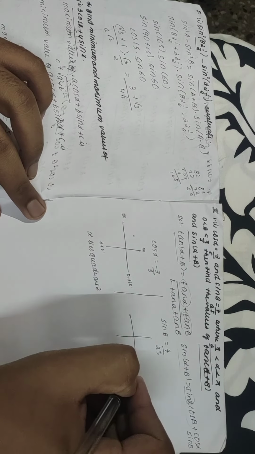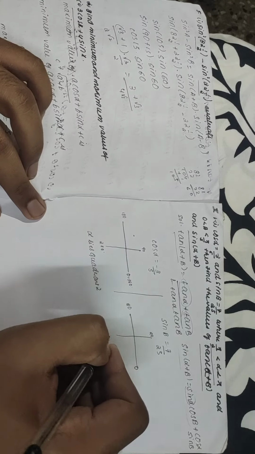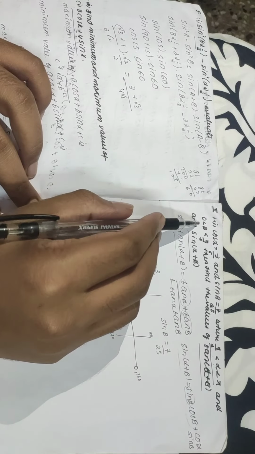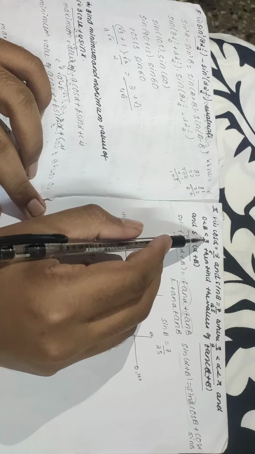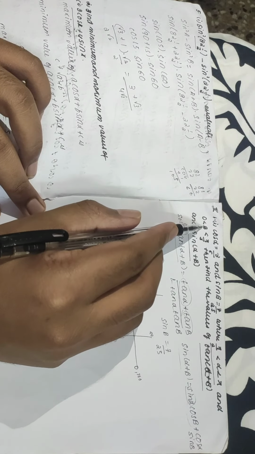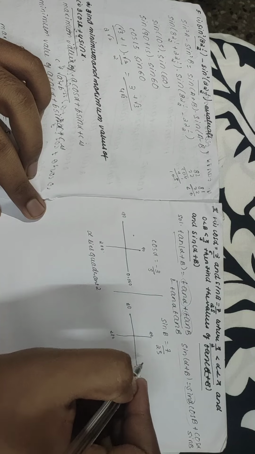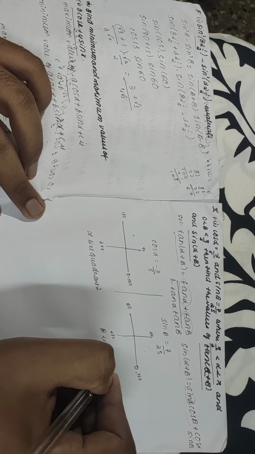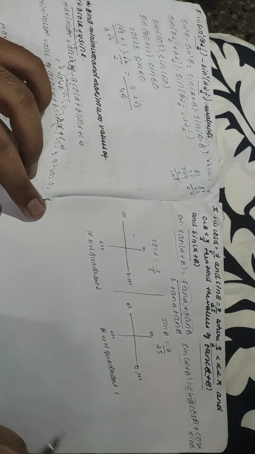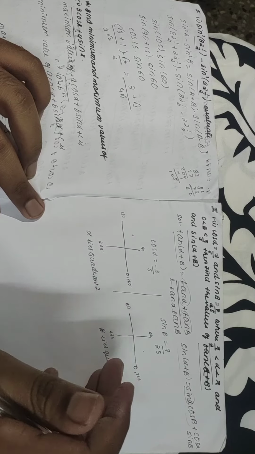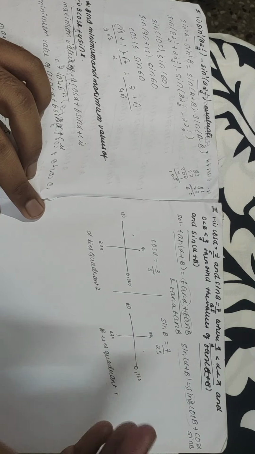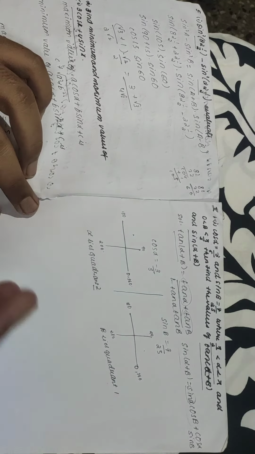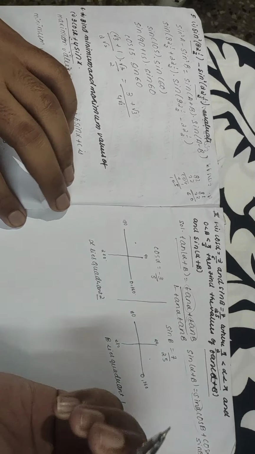Similarly, 0, 90, 180, 270 and 360. 0 is less than beta and less than pi by 2. Beta is greater than 0 and less than pi by 2. So beta lies in quadrant 1. In quadrant 1, all the trigonometric ratios sine, cos, tan, cosecant, secant and cot are positive. In quadrant 2, sine and cosecant are positive. Rest all trigonometric ratios are negative.